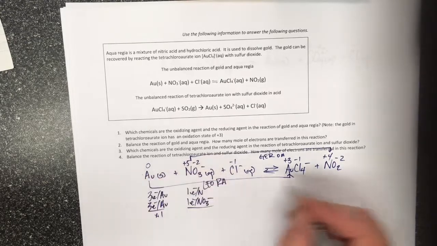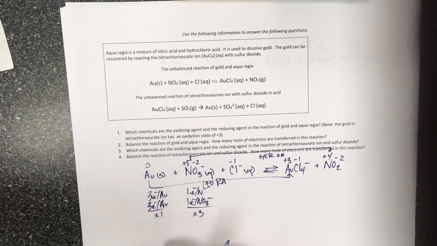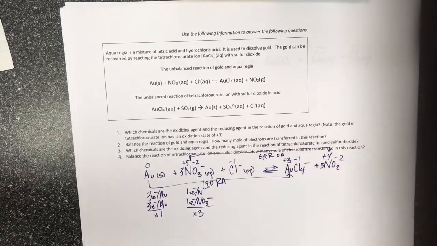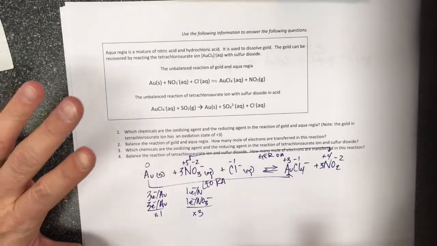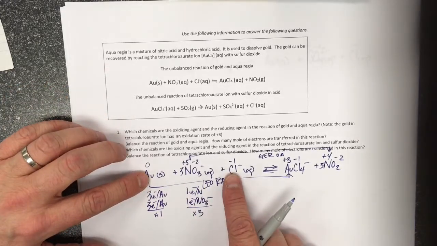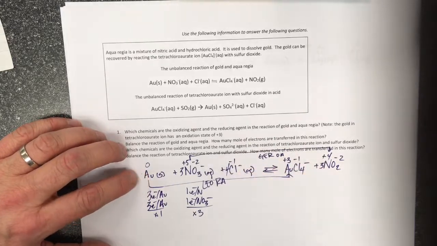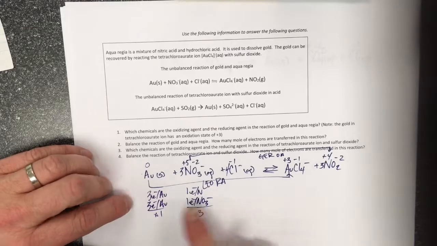So I'll put a coefficient of 1 here and 1 here. And here, I'm going to have to multiply by 3 to get 3 electrons gained and lost. So I get 3 of those and 3 of those. So my golds and nitrogens are now balanced. My chlorines are not, so I'd probably better do that. I've got 4 chlorines here, so I'll put 4 chlorines there. Now all of the atoms are balanced except for oxygen and hydrogen.